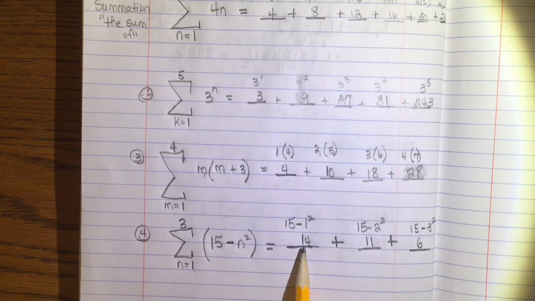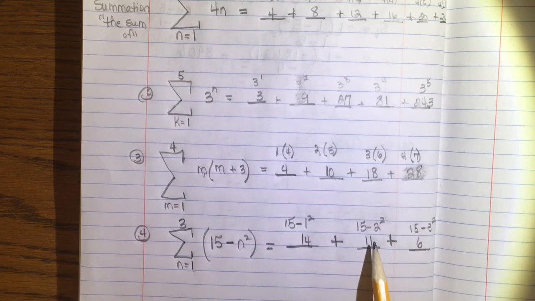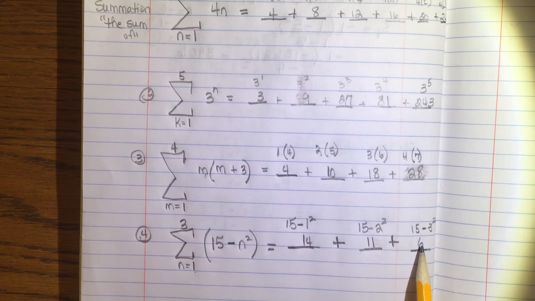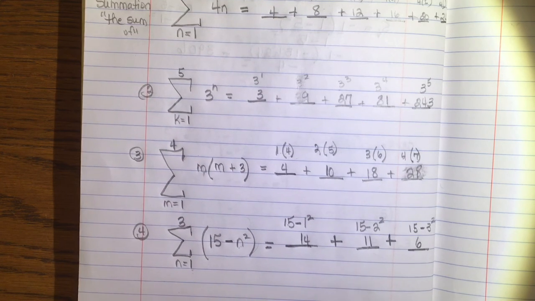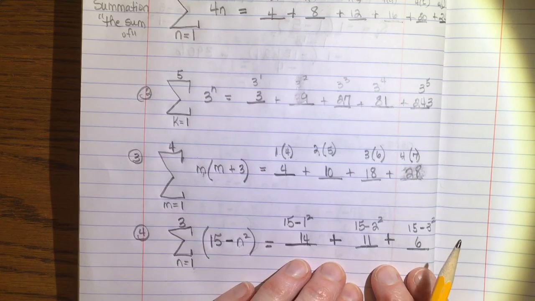So on this one, I went from 14 to 11 and subtracted 3. From 11 to 6, I subtracted 5. Not arithmetic, not geometric, but it is a sequence. It is a series of numbers that has a pattern, and this is the pattern you're using. That's what you're doing in your classwork. You're only going to be taking the sigma notation and writing the terms.